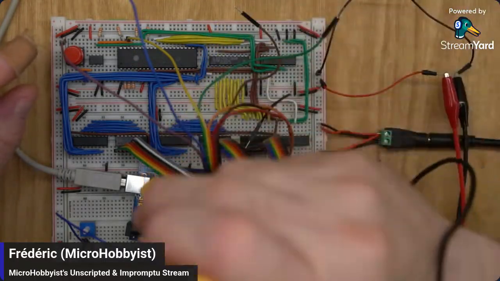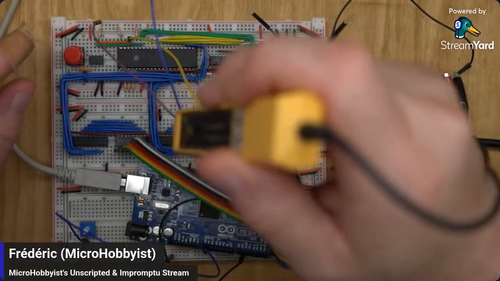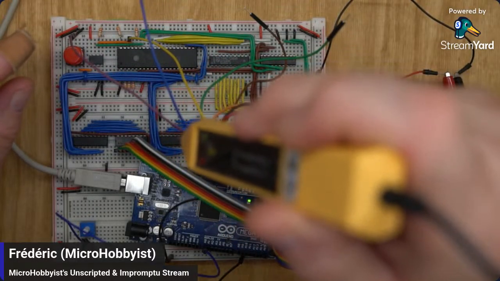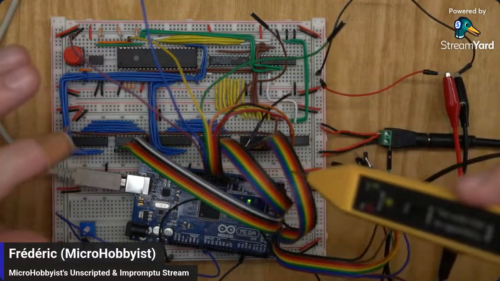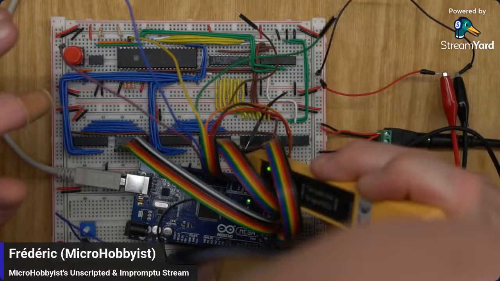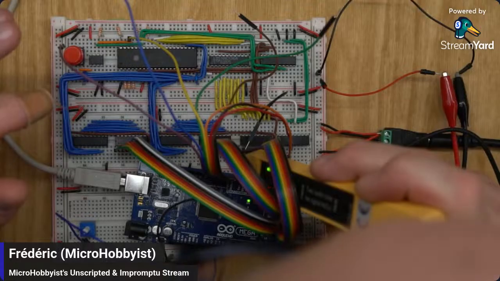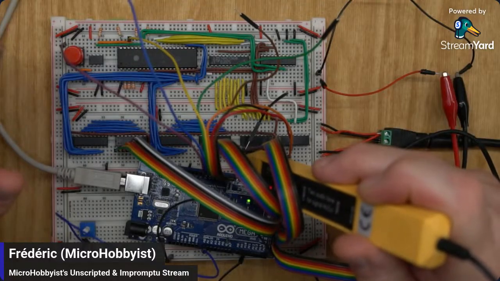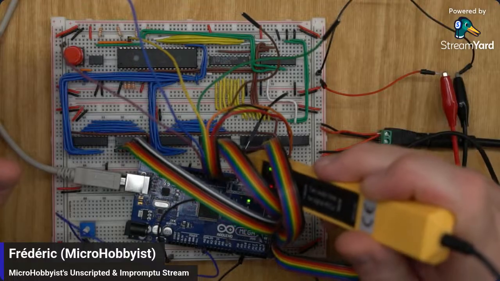If I go to A0, it should alternate between 0 and 1. I don't know if you can hear that, but it should have been a 50% duty cycle, but it's not.